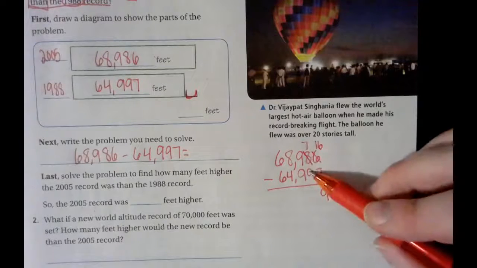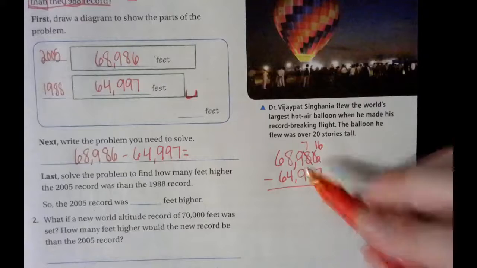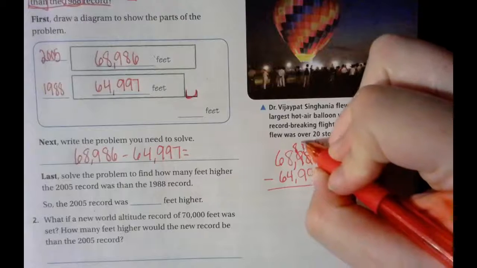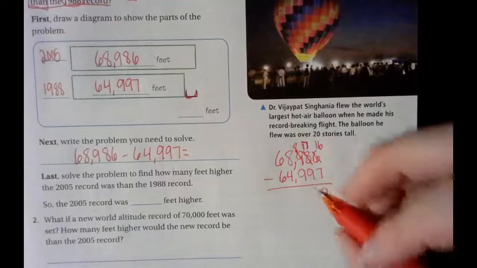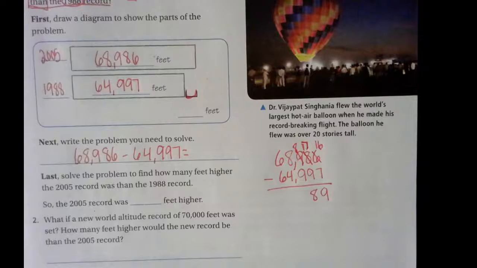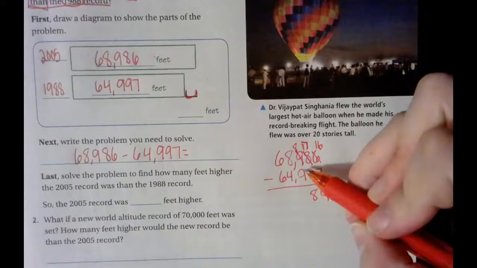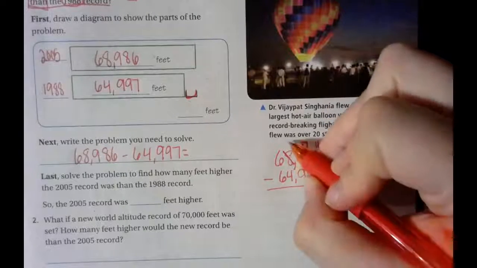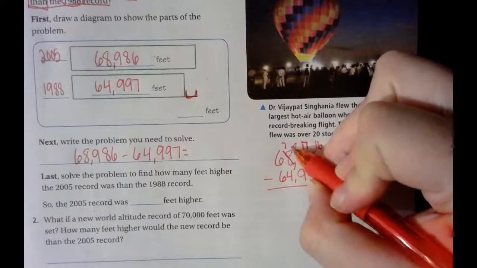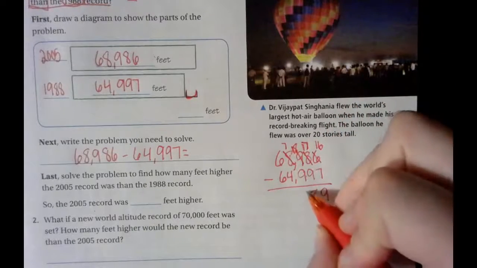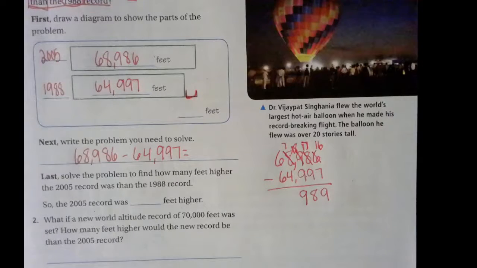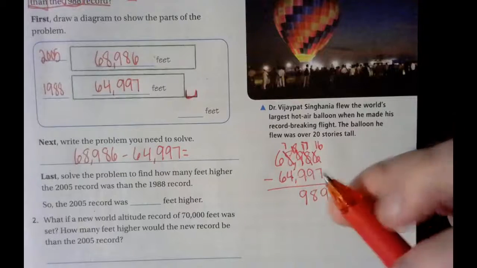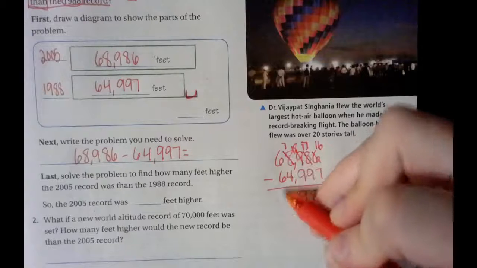I cannot take 7 minus 9, so 7 goes next door. Knock on the door, we borrow from the 9. 9 becomes 8. 7 now becomes 17. 17 minus 9 is 8. 8 minus 9 we cannot do. So 8 goes next door, knock on the door, we borrow. 8 becomes 7. And this 8 becomes 18. 18 minus 9 is 9. 7 minus 4 we can do. 7 minus 4 is 3. And 6 minus 6 is 0.